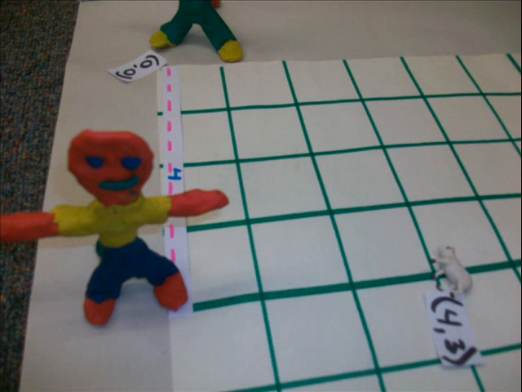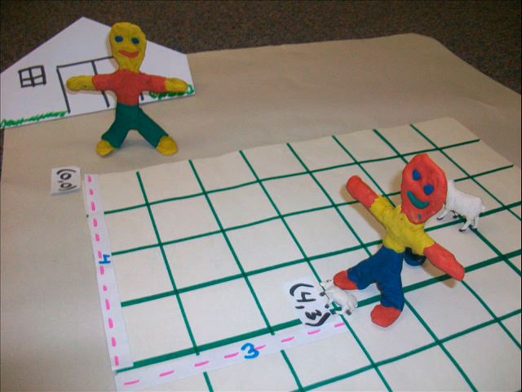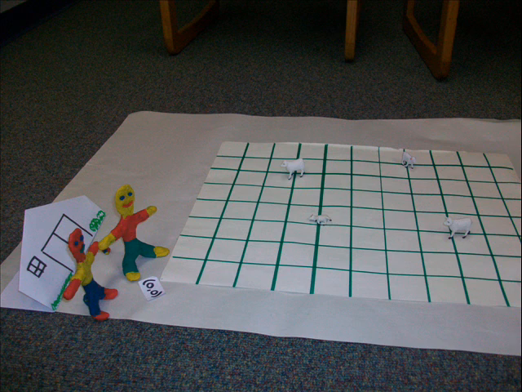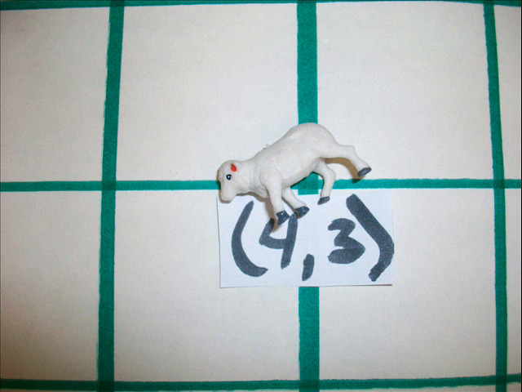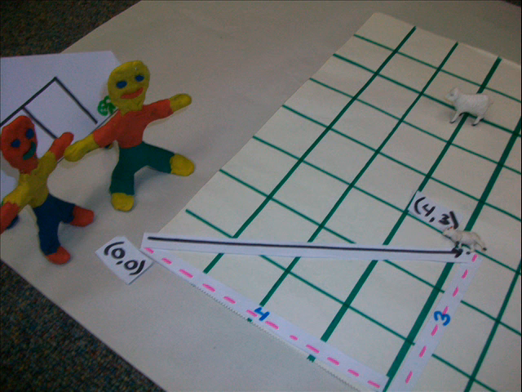Run east 4 blocks. Good, now run north 3 blocks. 7 blocks later, Lamb is happy now. But wait, rewind. Wasn't there a quicker way to get to that little lamb? Of course, go directly to the lamb. So how much shorter of a distance would that have been? What is the direct distance to the lamb?